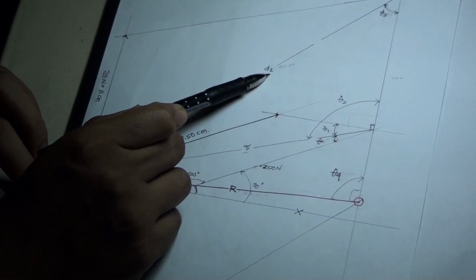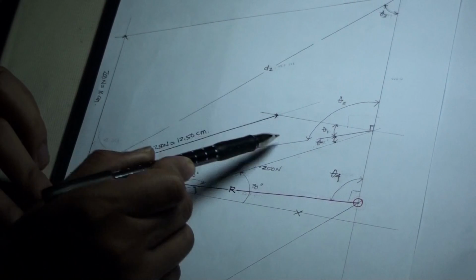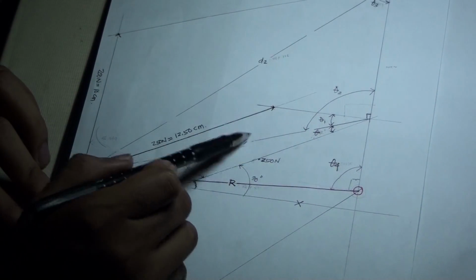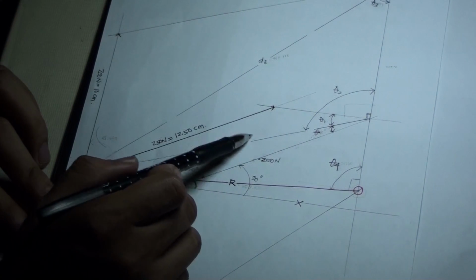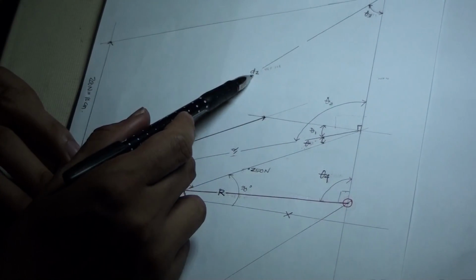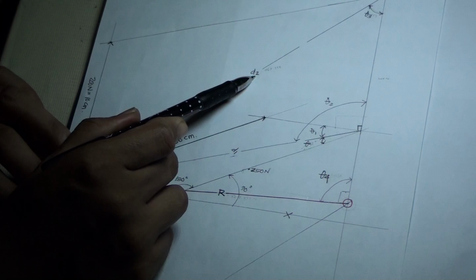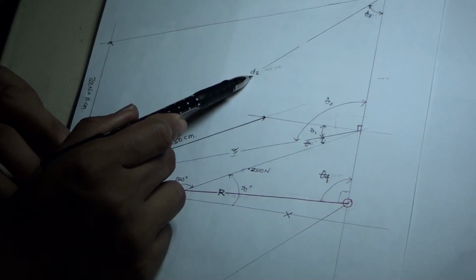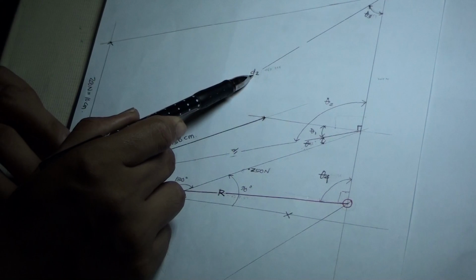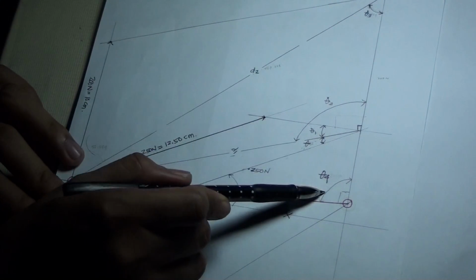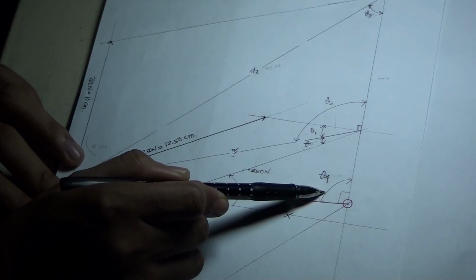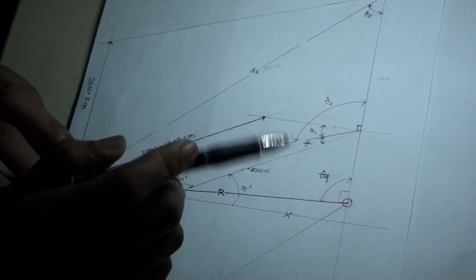So don't get confused. This is the first parallelogram. Don't mind this, we are through with this. We are now dealing with d sub 2, the second to the last parallelogram, which forms part of the sides of the third parallelogram, d sub 2. Opposite to that is theta sub 4. So we could solve theta sub 4 by cosine law.